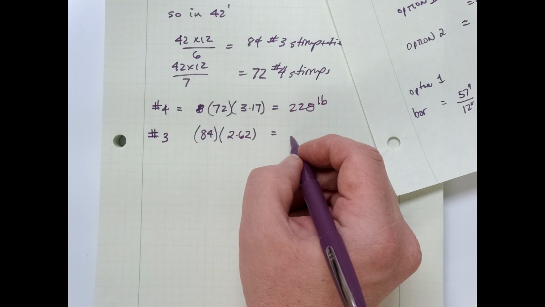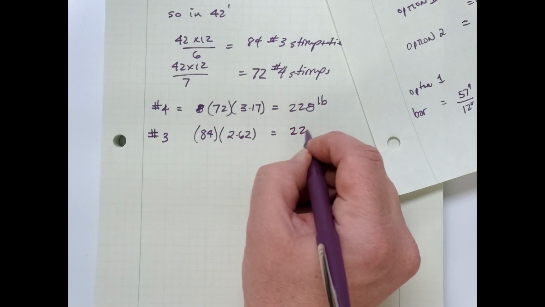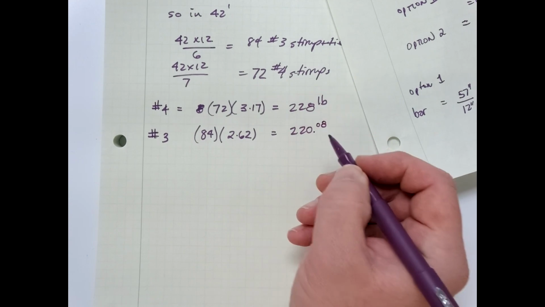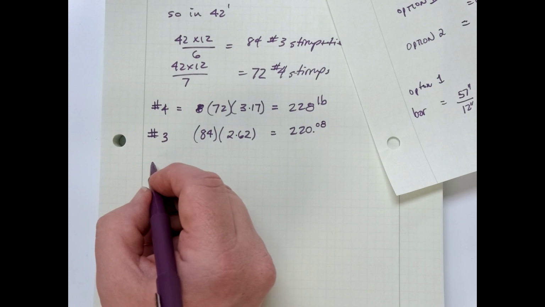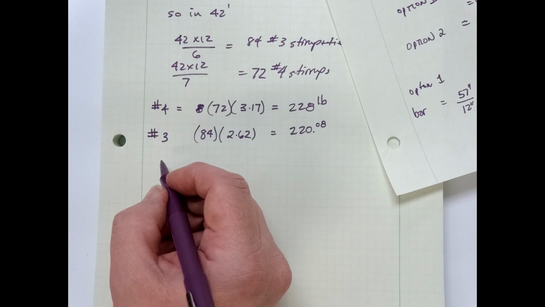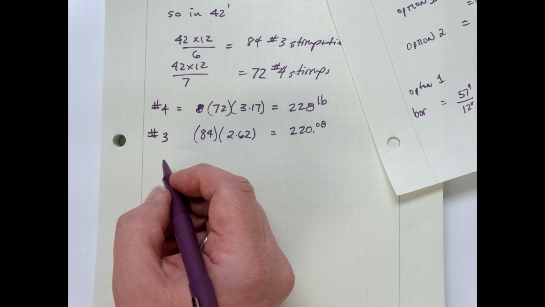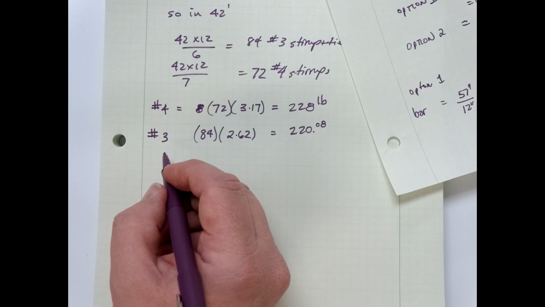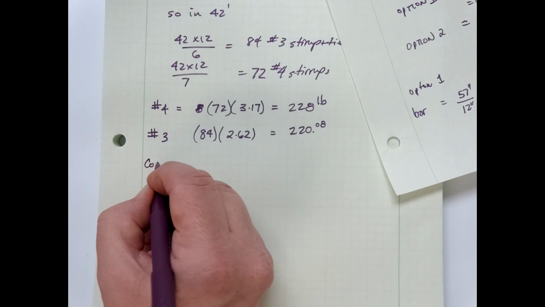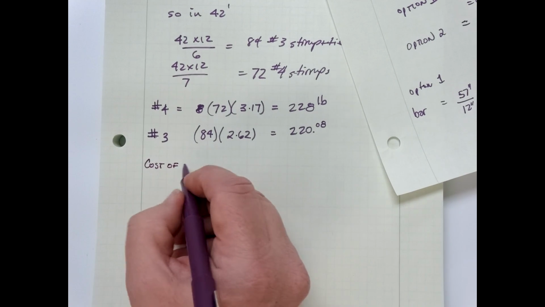And number 3? 220.08. So even though they're different weights, it's not that far off, right? So what is... reinforcing steel is a commodity. It's traded, among other places, on the Chicago Mercantile Exchange. Somebody has a device that connects to the internet, type in cost of reinforcing steel, and it'll tell us what the spot cost is.